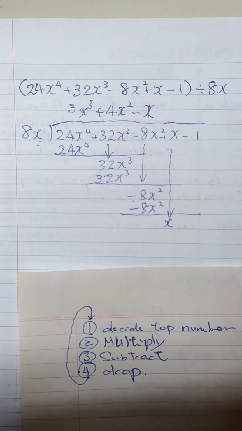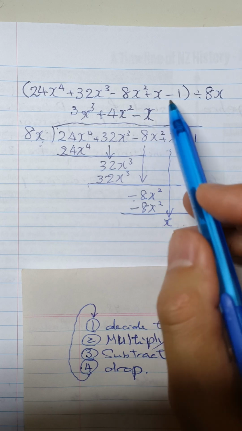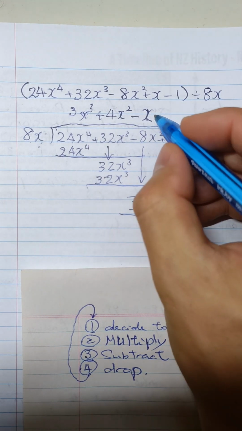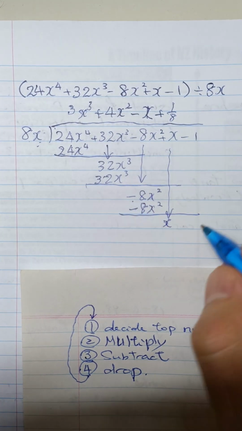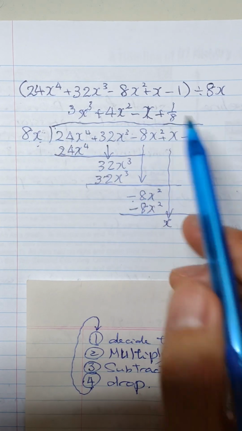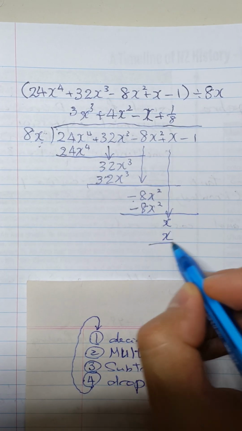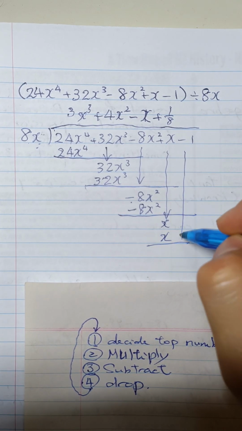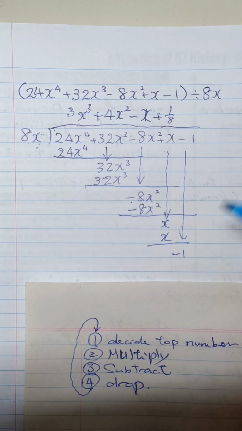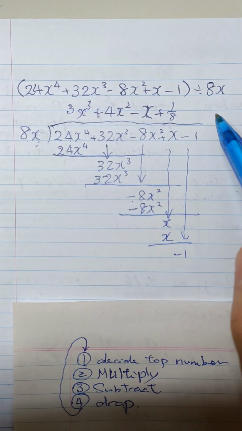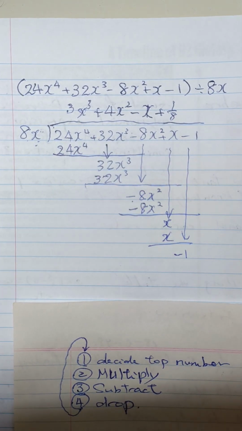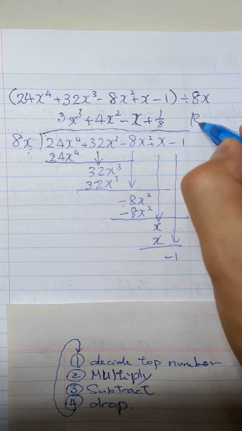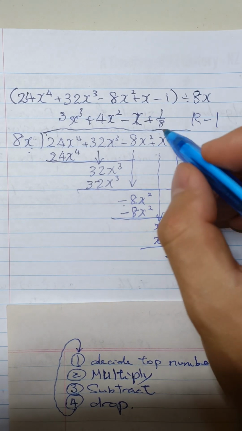x. To make x, what number can you think of? 8x times something gives you x. 1x, isn't it? Right? Then this times this gives you here, which is multiply, and then subtract, then cancelled out, and then drop this one, -1. But you can't create -1 by multiplying by any number here. So this one is going to be a remainder. So the remainder is -1, right?